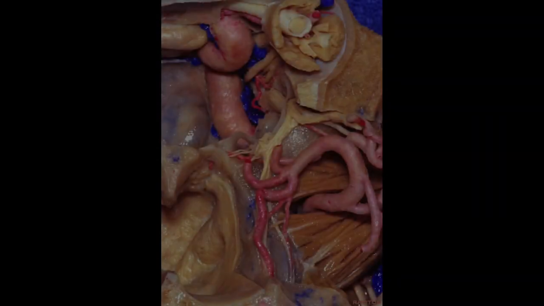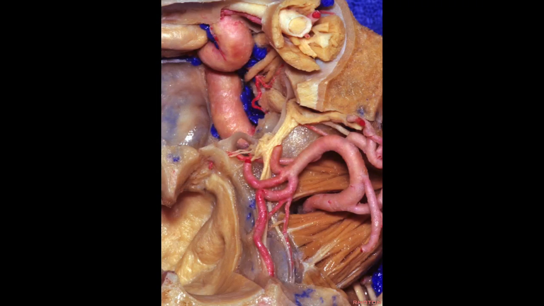But using these routes through maxilla, through the ethmoids, through the lateral sphenoid, through the nasal cavity, you can access all of this area. Here we see the orbital apex adjacent to the annular tendon, but coming through the sinuses medially, you have access to all of this area.